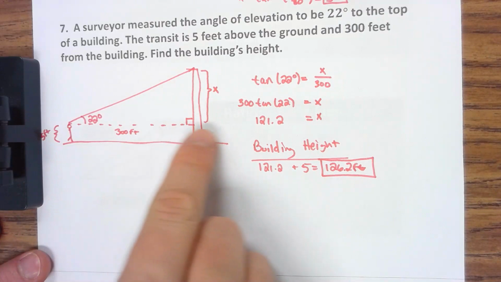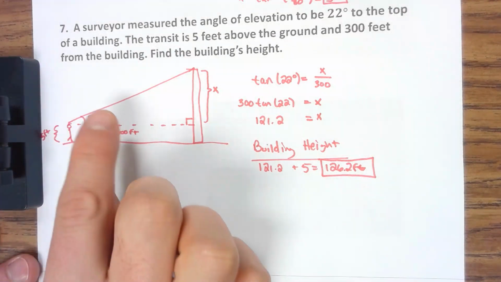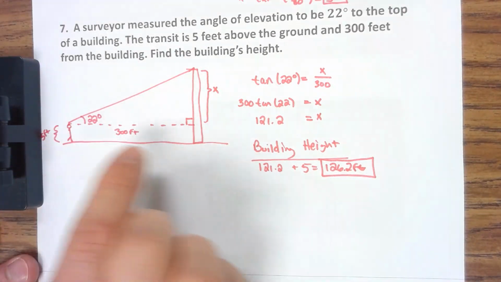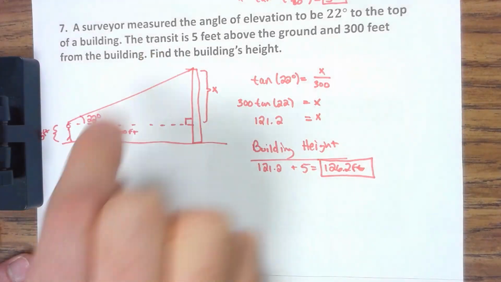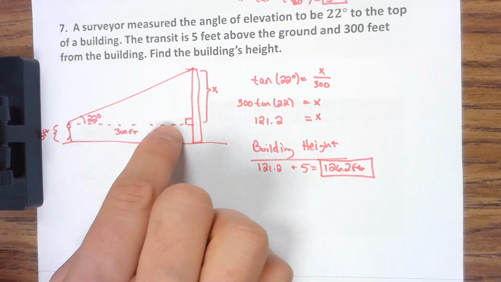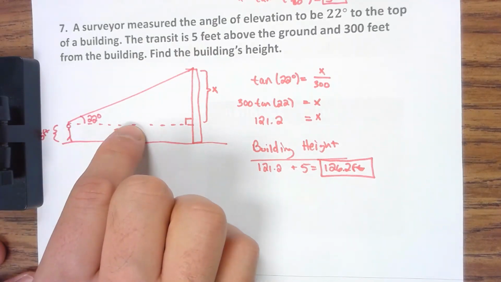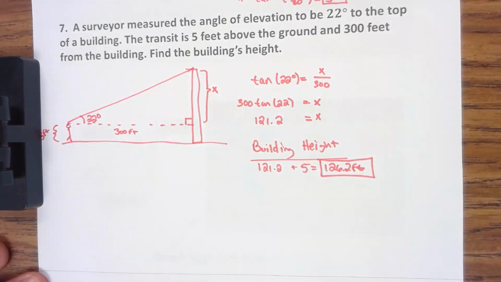This horizontal line is what I was talking about when I first introduced the angle of elevation and depression. That horizontal line is really important because that's where the angle is formed. It's not the angle from the ground looking straight up to the top of the building, but the angle that goes parallel to the ground where that transit is. Okay, so that's our angle. When I find the value of x, that's not the full height of the building. We have to add that extra 5 feet that the transit is off the ground.